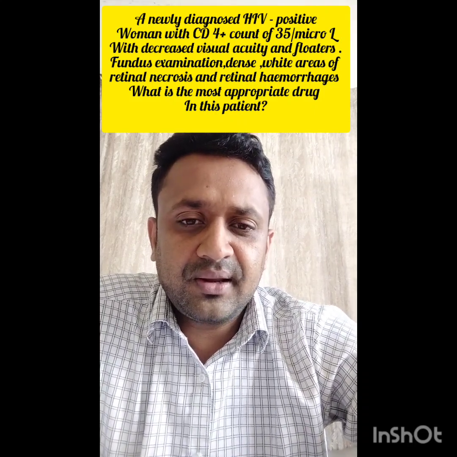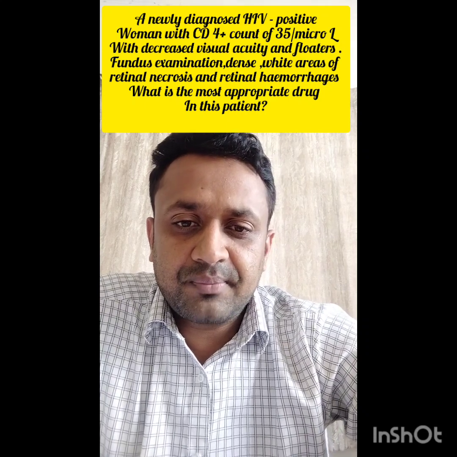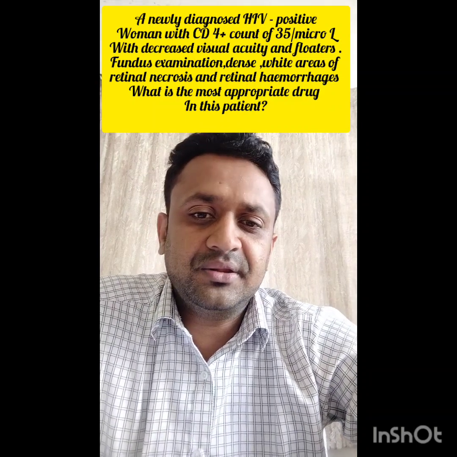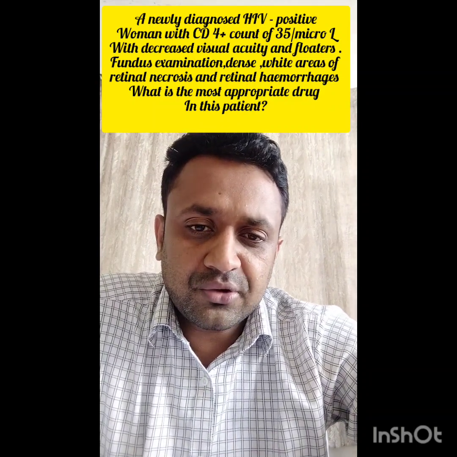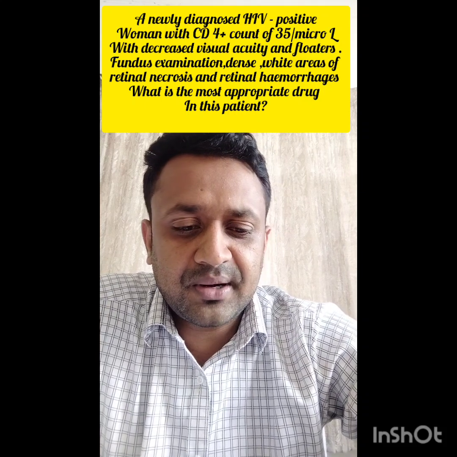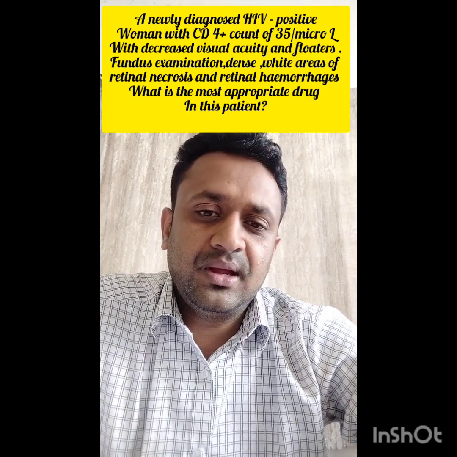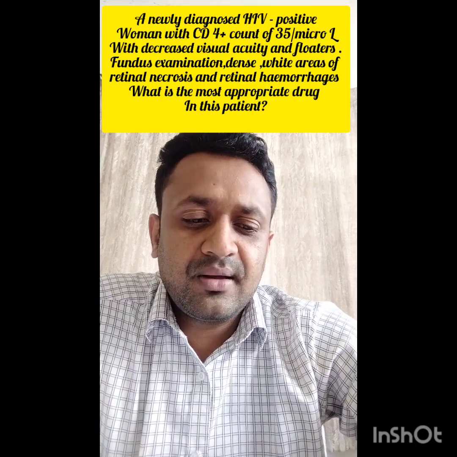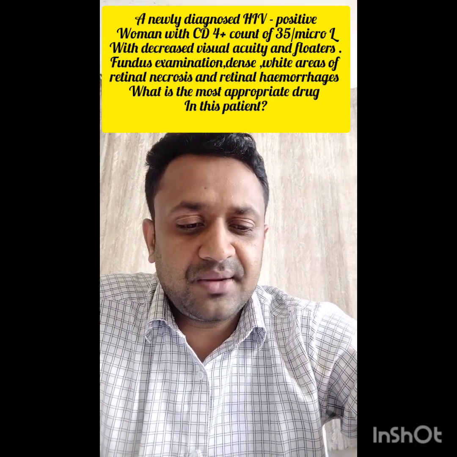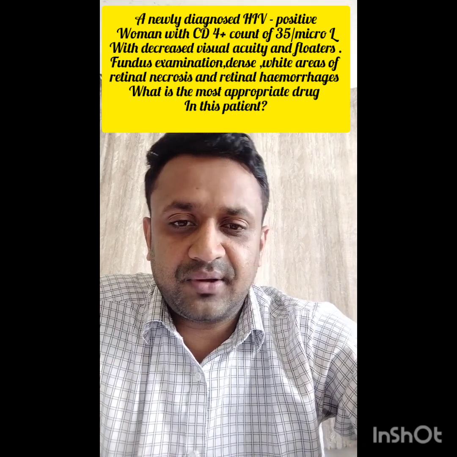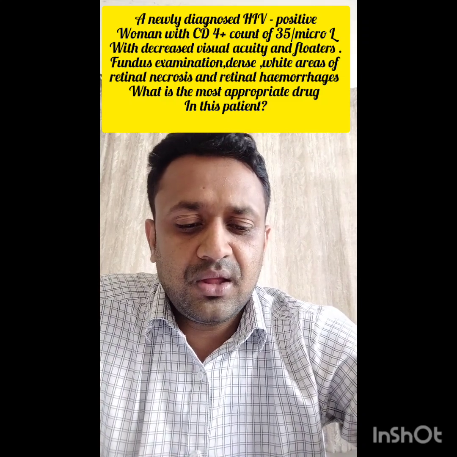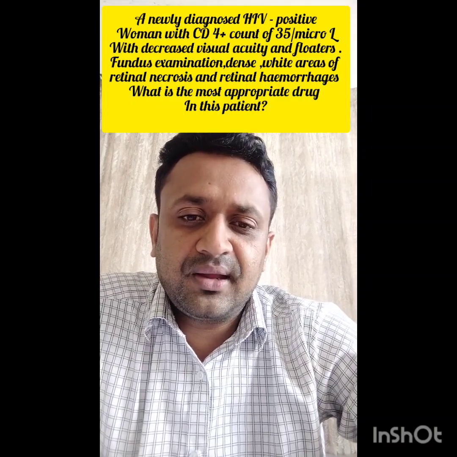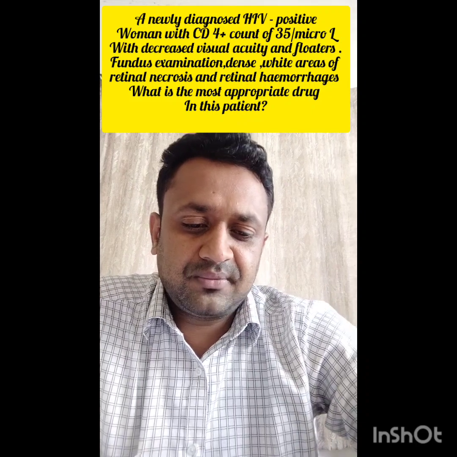It is effective against herpes zoster, herpes simplex viral infection, and herpes simplex encephalitis, etc. It also shows some activity against hepatitis B infection. It is less effective, but it is an alternative to lamivudine in the treatment of chronic hepatitis B infection. So famciclovir is also not effective against CMV retinitis.